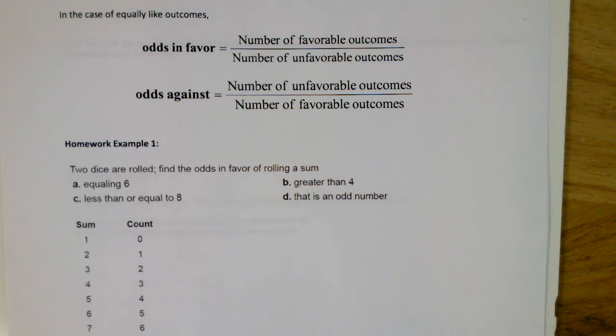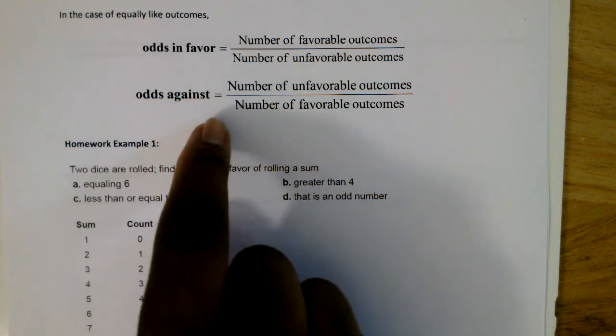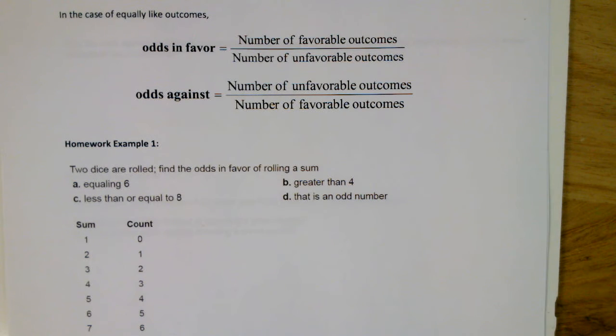Okay, so if we're dealing with equally likely outcomes, the odds in favor will be the number of favorable outcomes divided by the number of unfavorable outcomes. And then the odds against will be just the reciprocal, the number of unfavorable outcomes divided by the number of favorable outcomes.